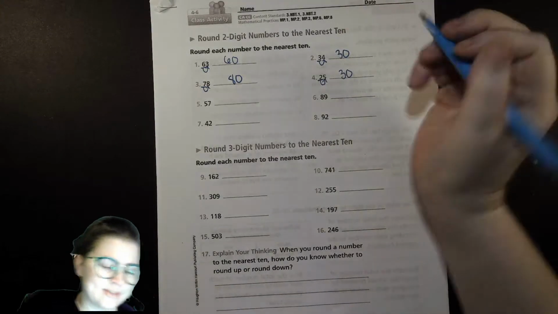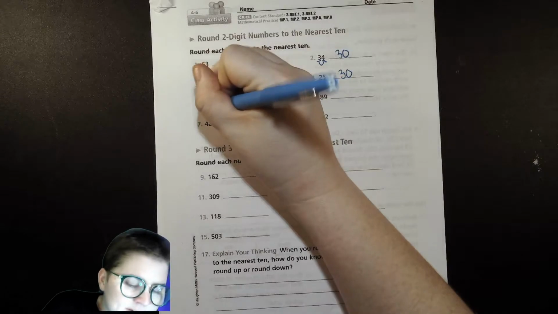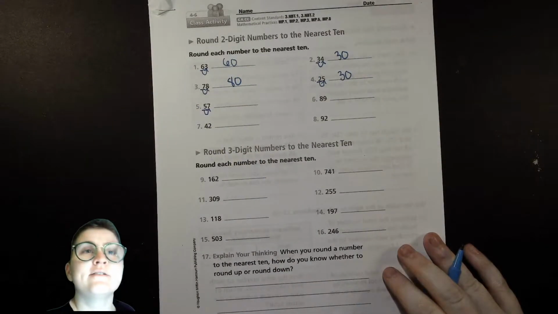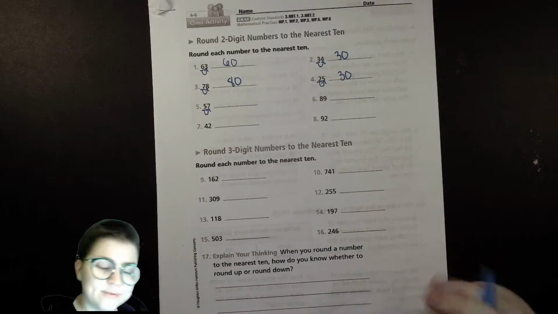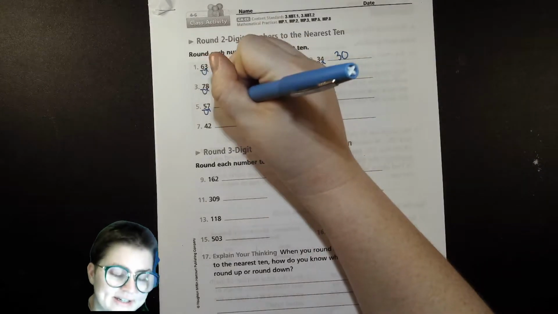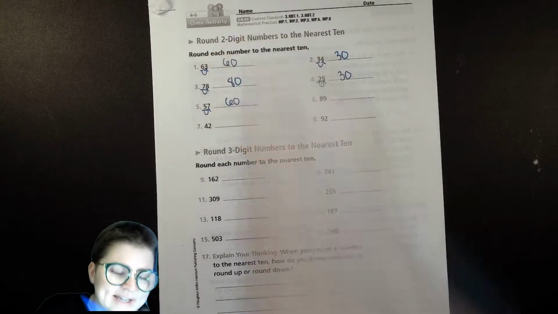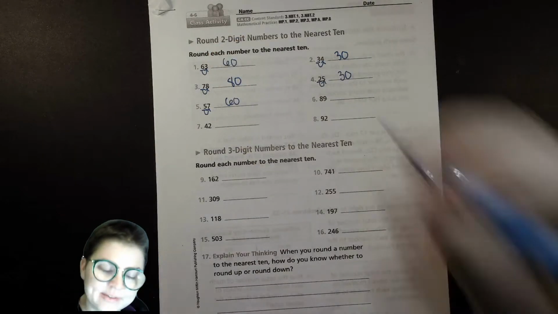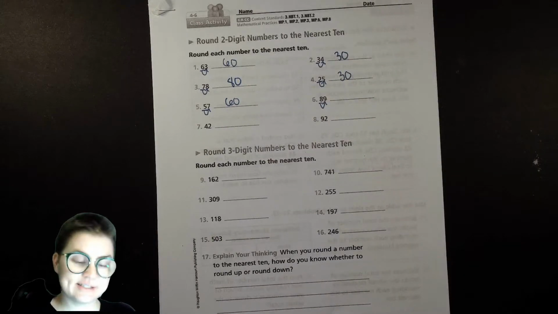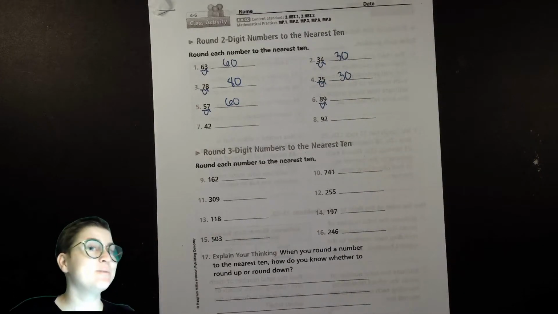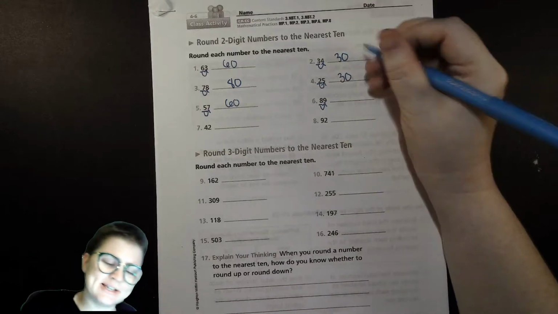Okay. Look at that. Ones place, 4 or less. No, 5 or more. Yes, so we let it soar to the next 10, which is 60. Over here. Is that 4 or less? Nope. So we let it soar. What's the next 10 after 80?